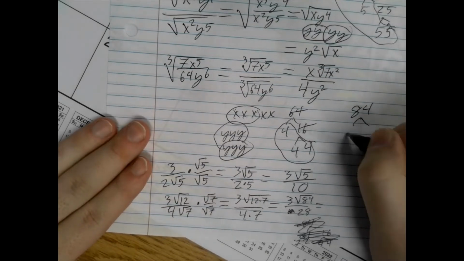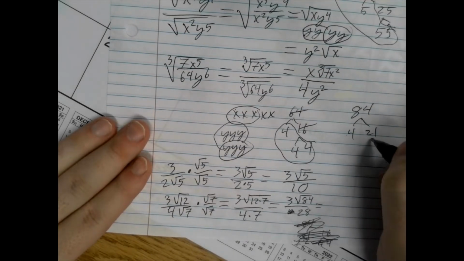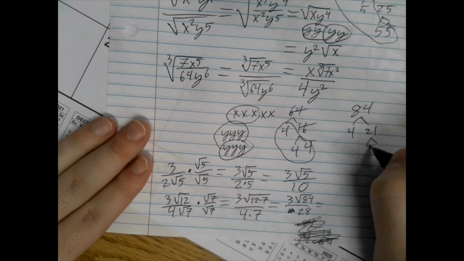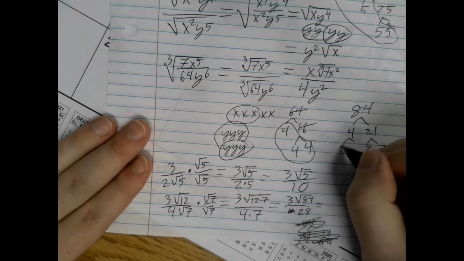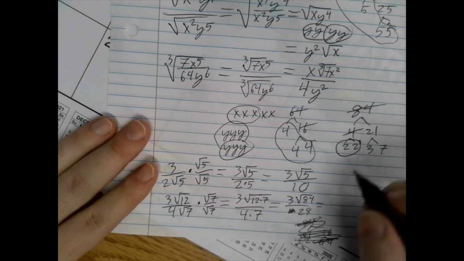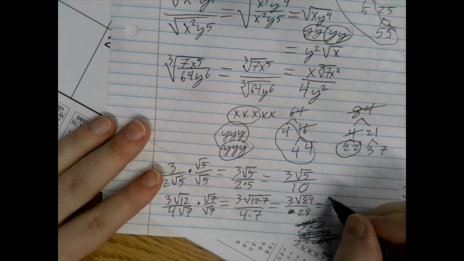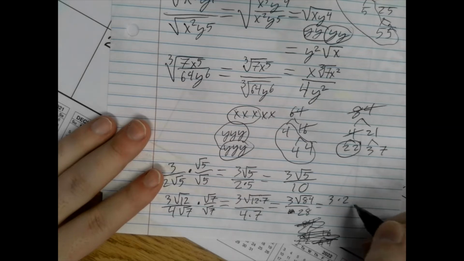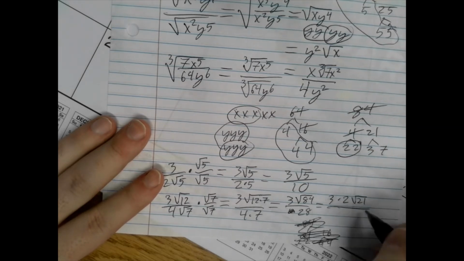84 breaks down to 4 and 21. 21 breaks down to 3 and 7. 4 breaks down to 2 and 2. Pair of 2's, excuse me. So you pull a 2 out to multiply with 3. 3 and 7 go back together to make 21.